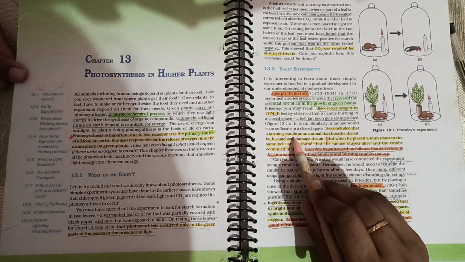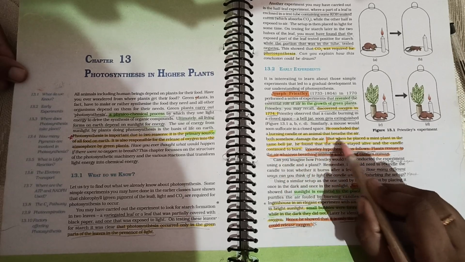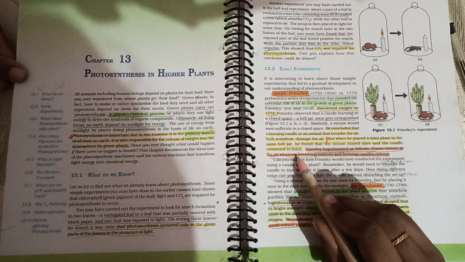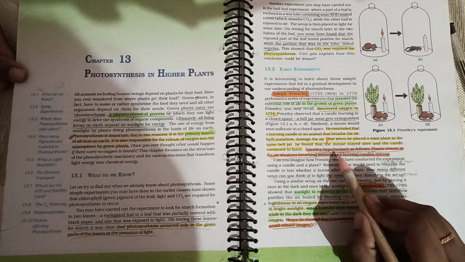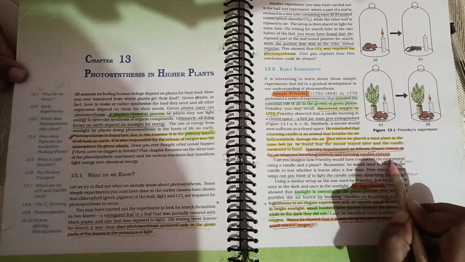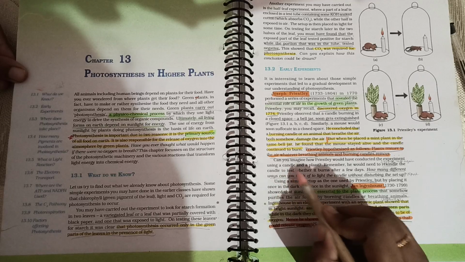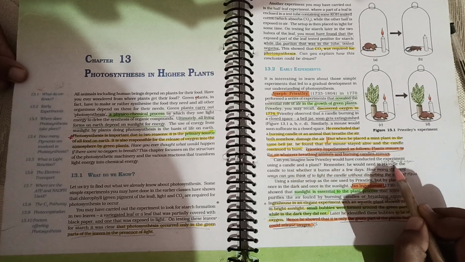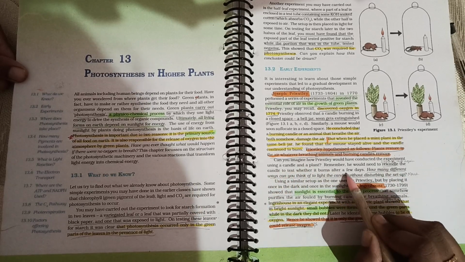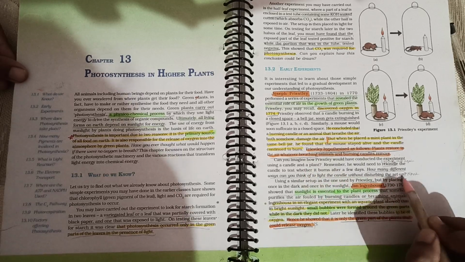He concluded that a burning candle or an animal that breathed in the air both somehow damage the air. But when he placed a mint plant in the same bell jar, he found that the mouse stayed alive and the candle continued to burn. Priestley hypothesized as follows: plants restore to the air whatever breathing animals and burning candles remove. Can you imagine how Priestley would have conducted the experiment using a candle and a plant? Remember, he will need to rekindle the candle to test whether it burns after a few days. How many different ways can you think of to light the candle without disturbing the setup?